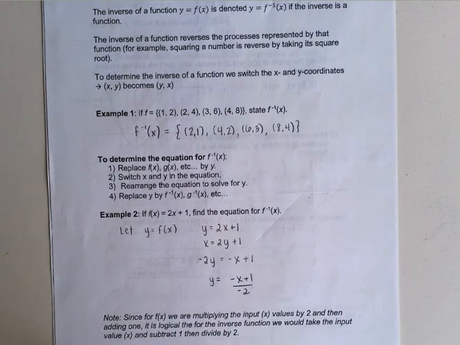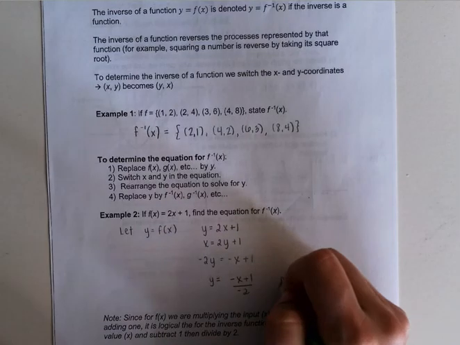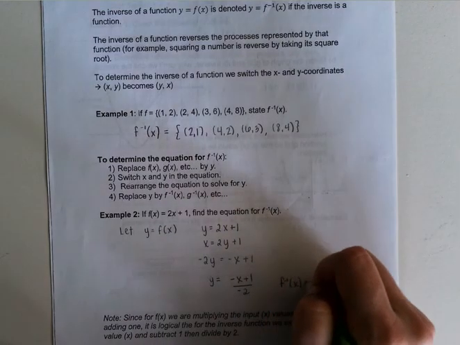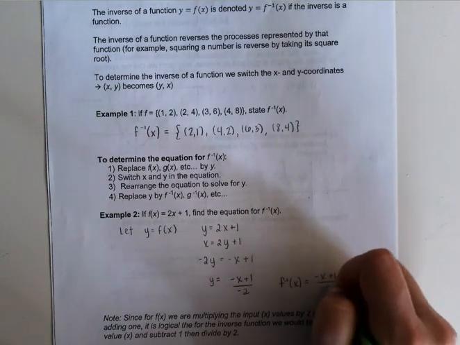But we know that when we're writing an equation of a function, we need it in the form y equals something. So I need to isolate y and get y all by itself. So I've moved 2y to the left side, and I've moved x to the right side, and I then need to divide by negative 2. This is the equation of the inverse function. So I would write the inverse of f of x is negative x plus 1 over negative 2.